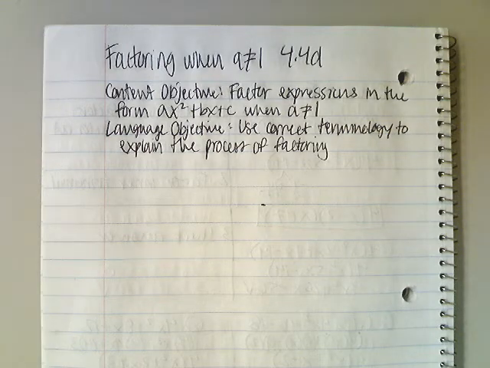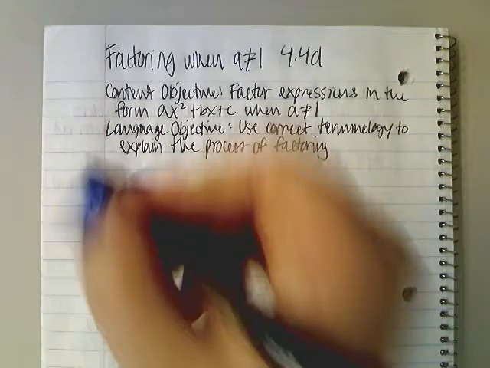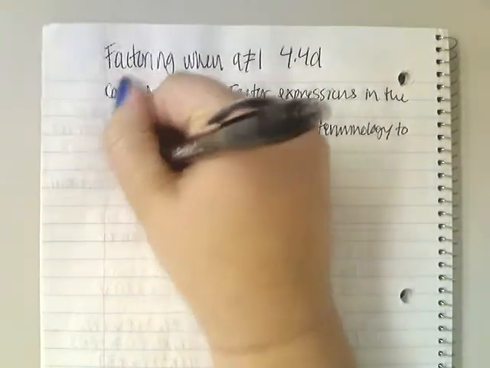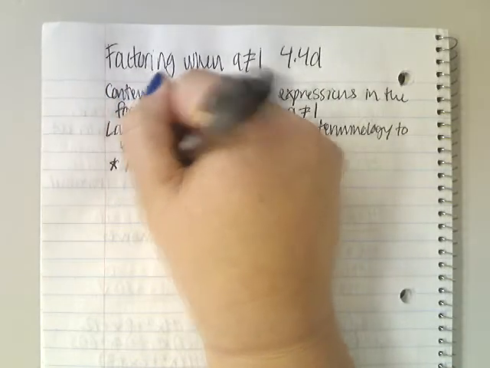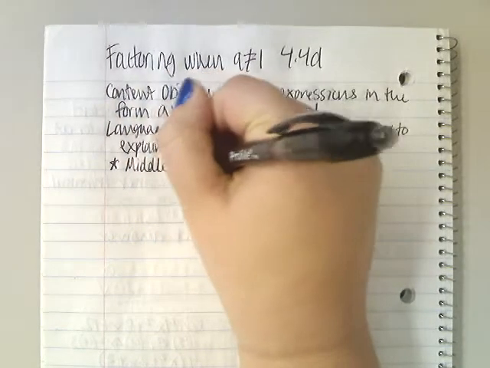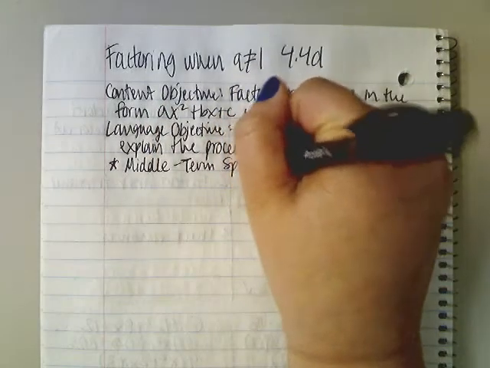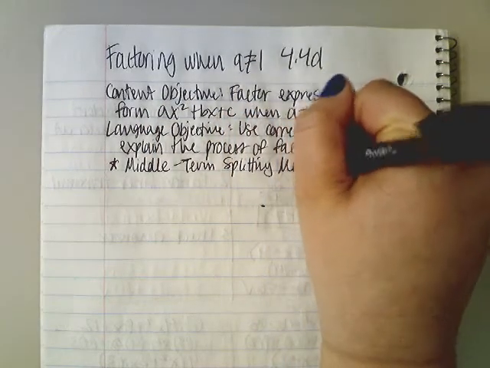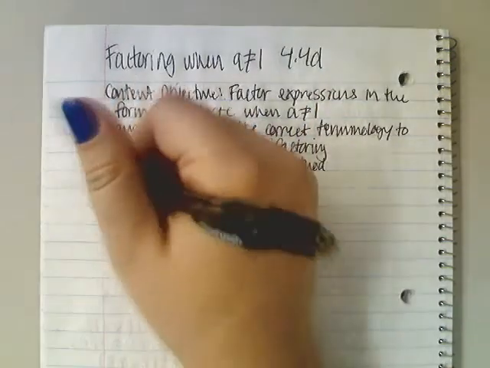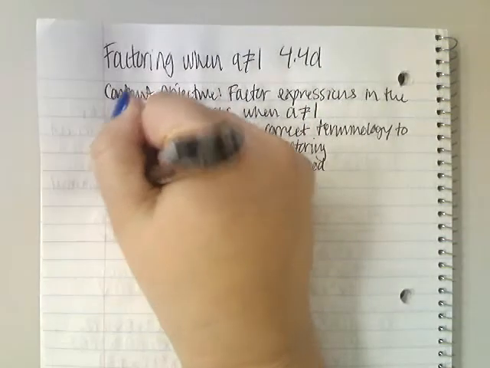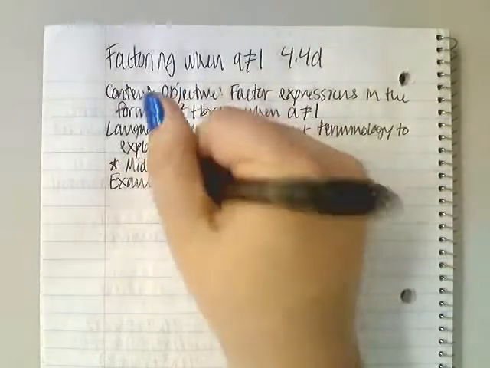Okay, so today's notes are on factoring when we have an a value that is not equal to 1, or plus or minus 1, if we're being technical. So we're going to jump right in by doing an example with what is sometimes called the middle term splitting method. Not everyone calls it that, but I think it's a helpful way to remember the process that we will follow.